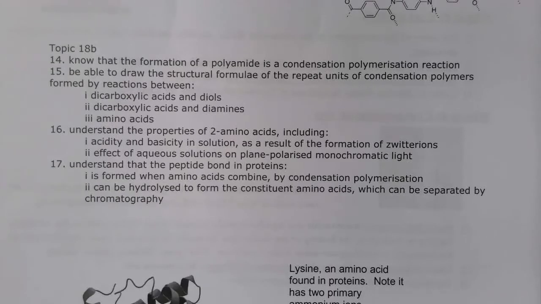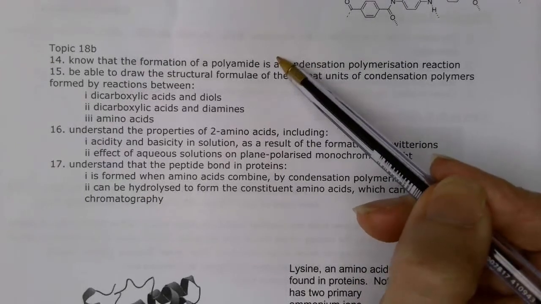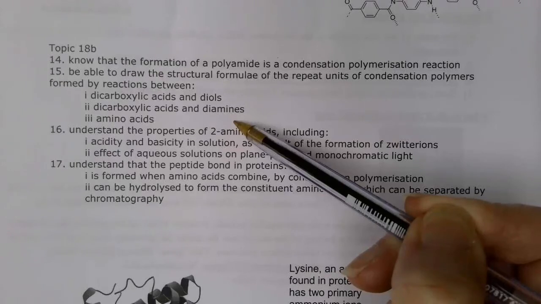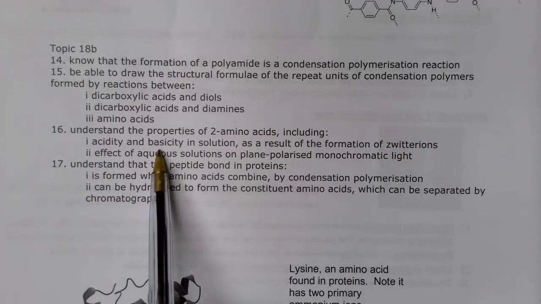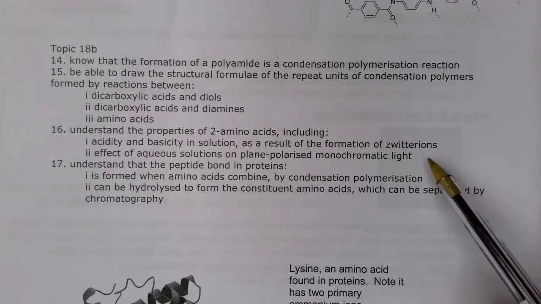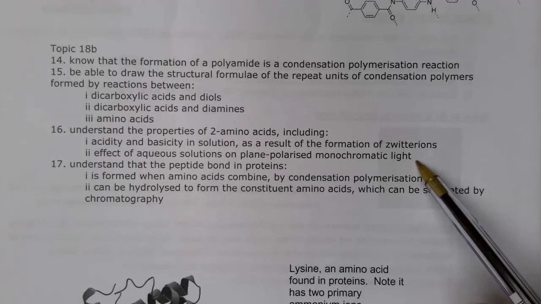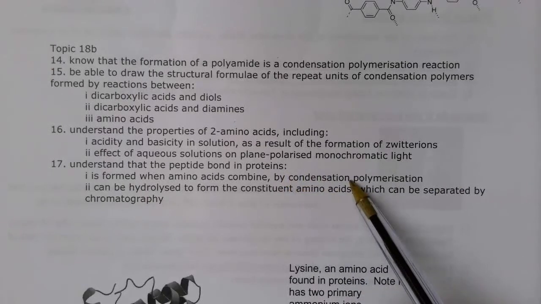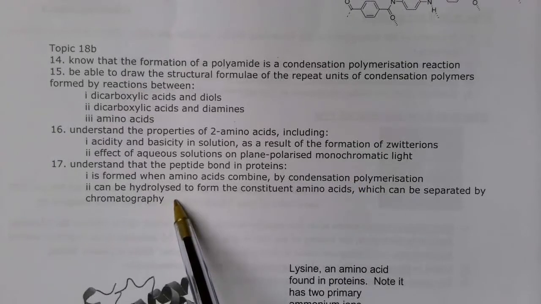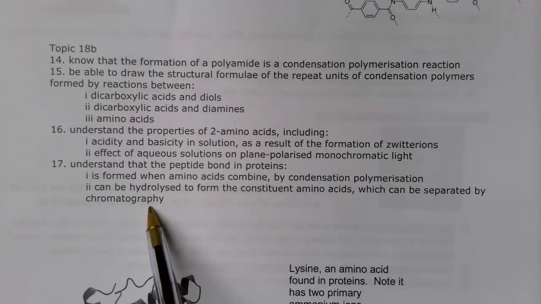So we've come to the end of this topic now, and just looking back at the statements on the front cover, you need to be able to do all of these things. So formation of polyamides and polyesters, understanding the properties of amino acids in terms of their acidity and basicity in solution and the formation of zwitterions, the fact that all of them, with the exception of glycine, are optically active, and looking at the peptide bonds in proteins when the amino acids combine together by condensation reactions, and the fact that we can then hydrolyse those using concentrated acid into the constituent amino acids. Those could then be separated and analysed by thin layer chromatography.